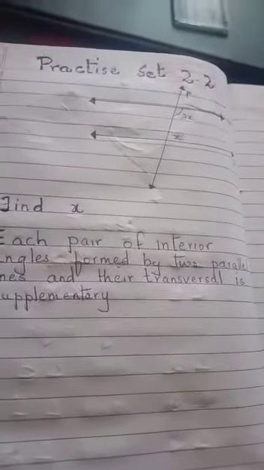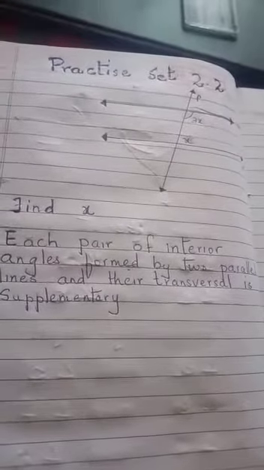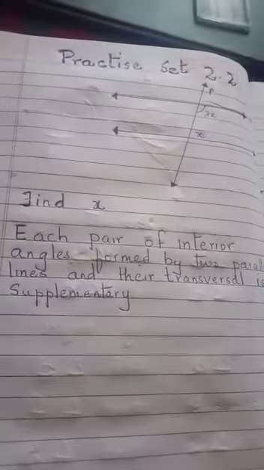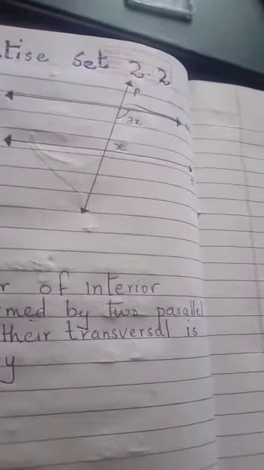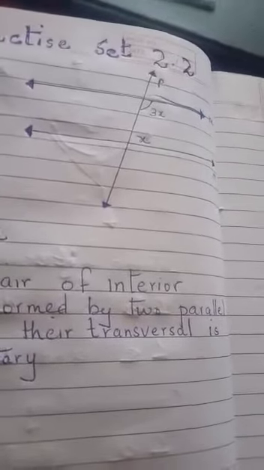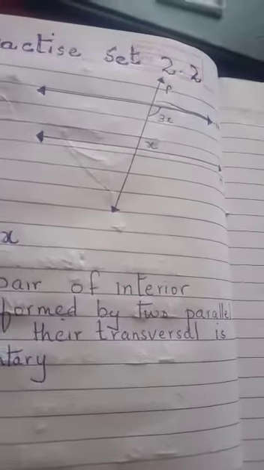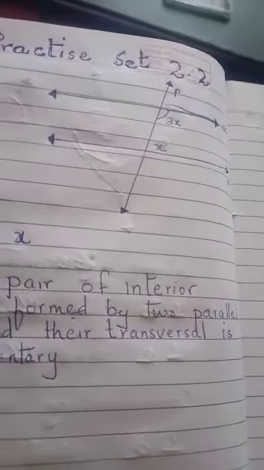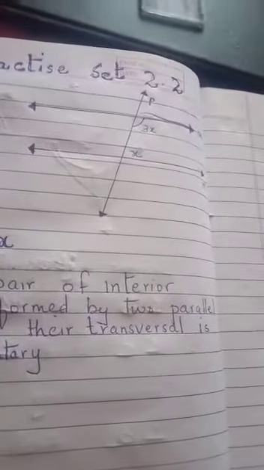Practice set 2.2. In the figure which is shown, line M is parallel to line N and line P is the transversal. We are asked to find the value of x.